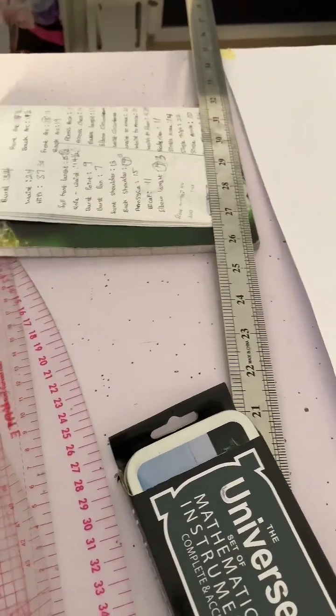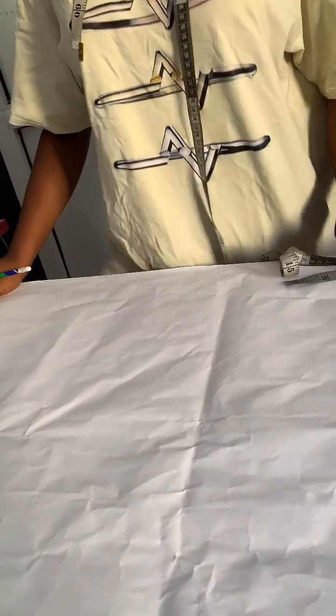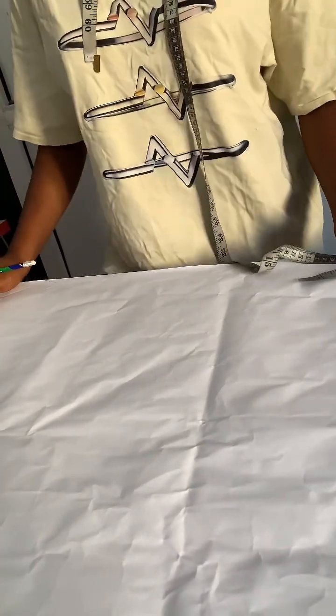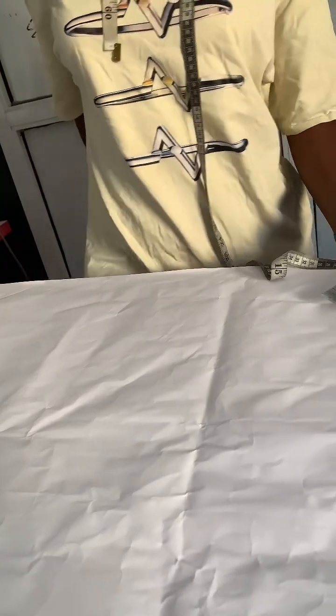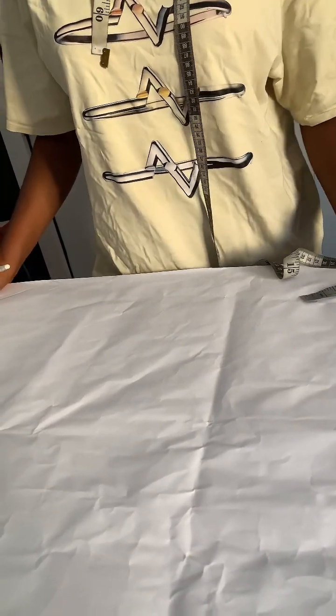For instance, our bust. We have the fuller part of our bust on the front. Ellen Armstrong believes that the portion you are giving to your front bust should be different from the portion you are giving to your back bust. The same thing for our hips. We have the fuller portion at the back. So it will be wrong for us to just divide by 4. But let's just go through.